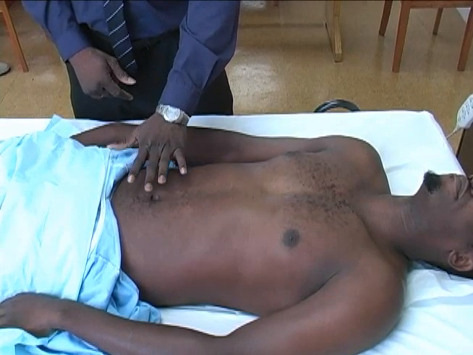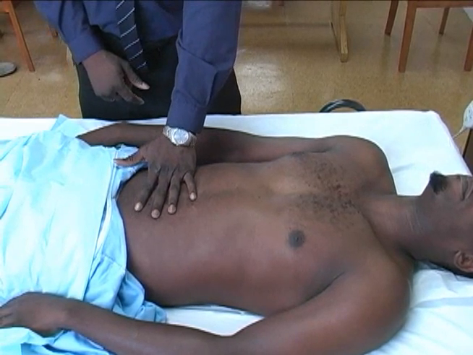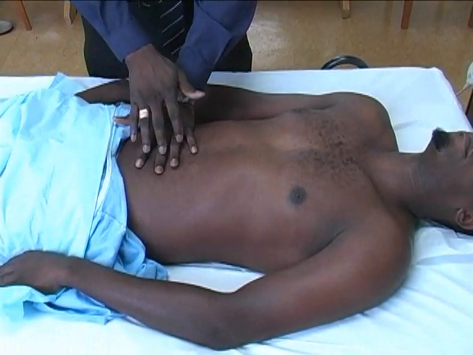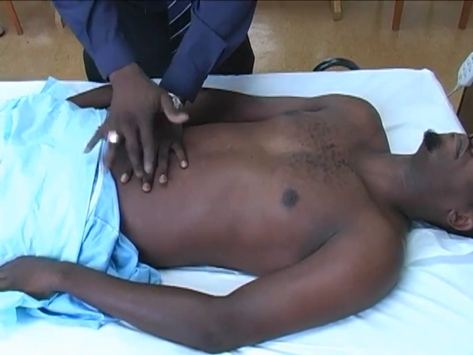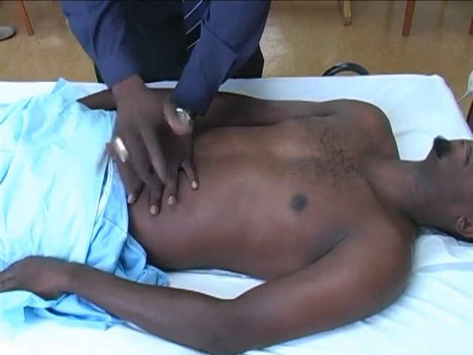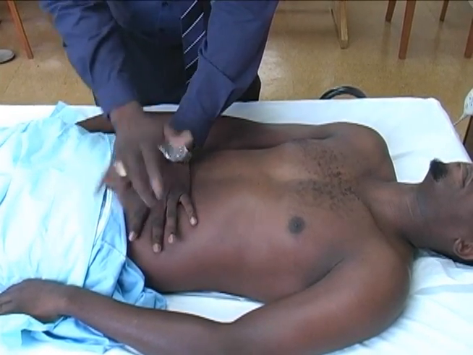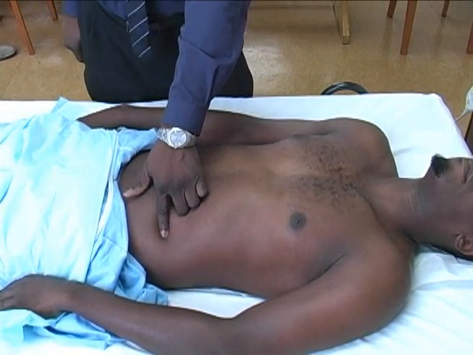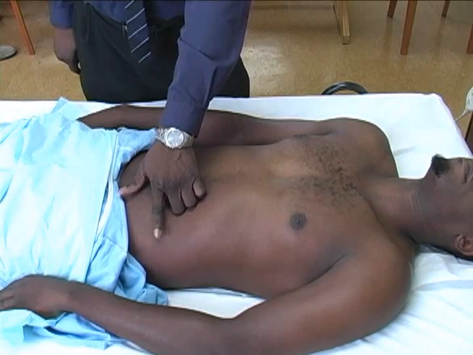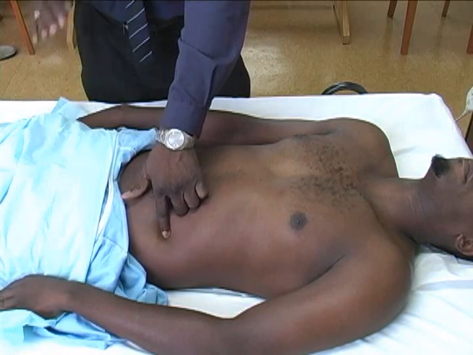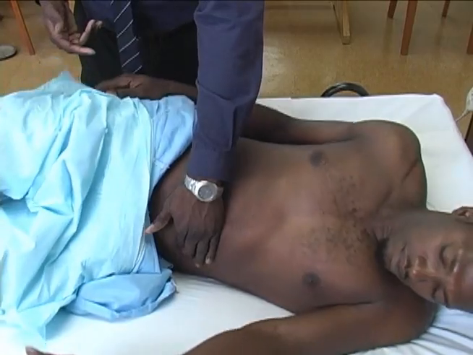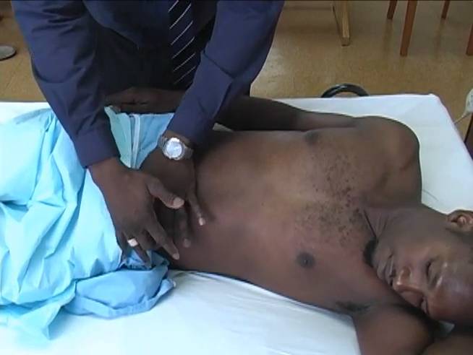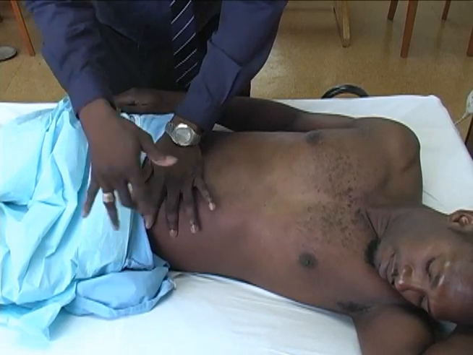For shifting dullness, the patient is again in the supine position. Percuss the abdomen from the midline to the flanks until dullness is appreciated. Make a note of that point. Turn the patient to the left lateral position. Percuss from the point of dullness towards the umbilicus.